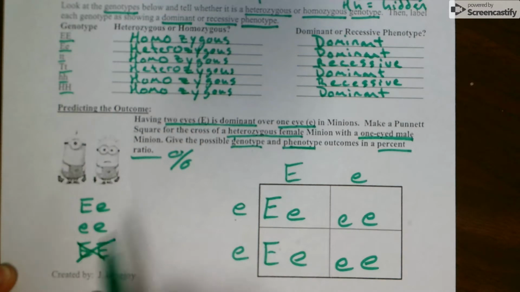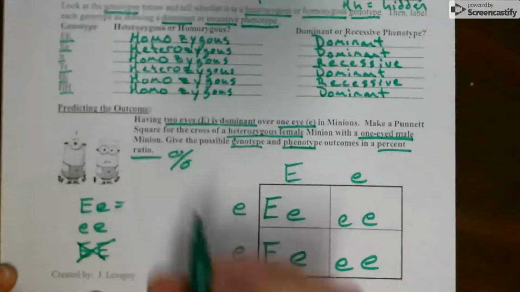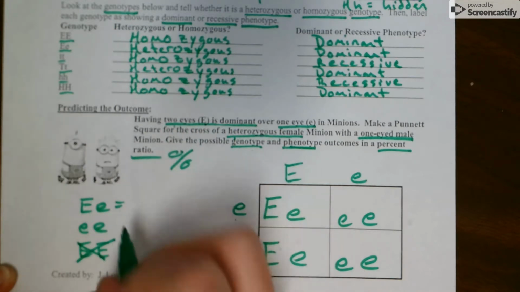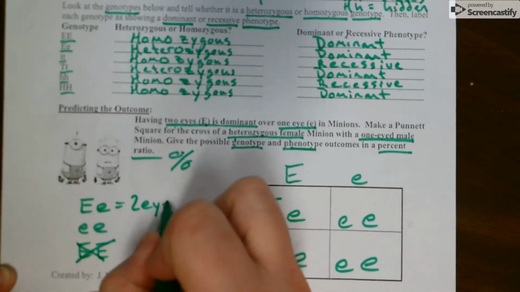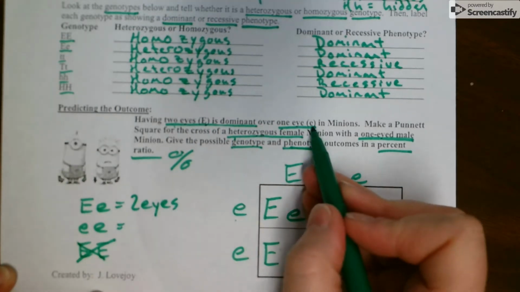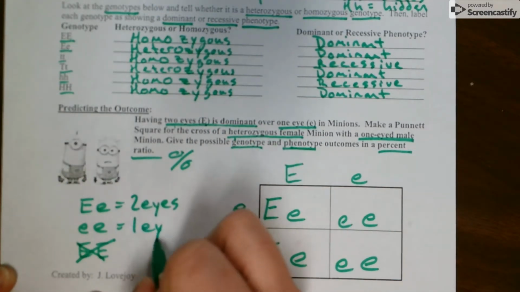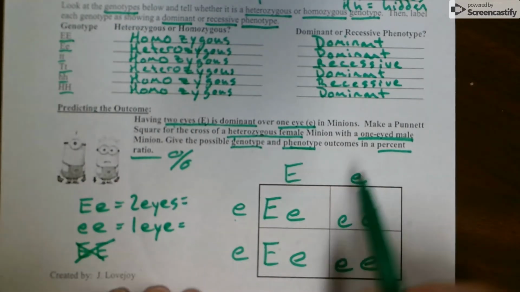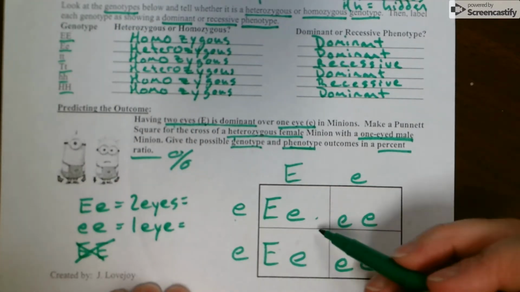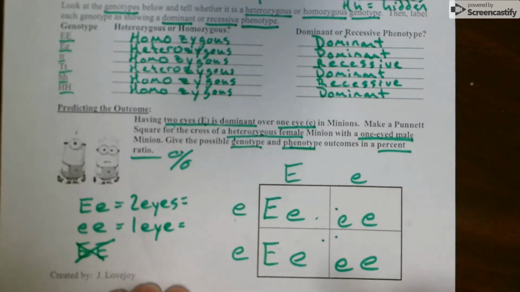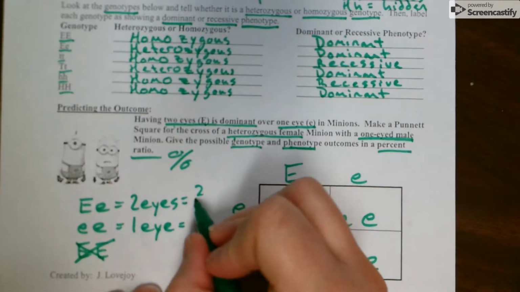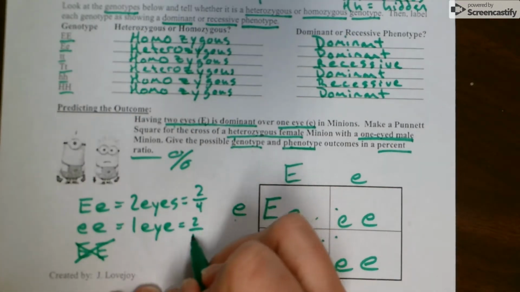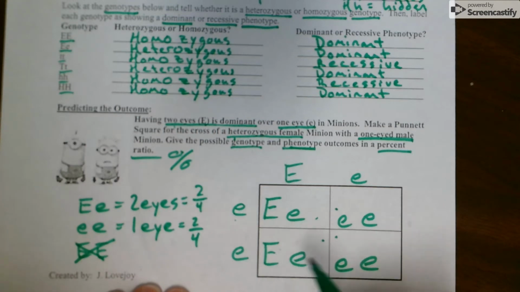Now, it wants to know the phenotype. So if I have big E, we go back up here, we see that big E is two eyes. And we know little e is one eye. Now, percent ratio. I have 4 boxes total. 2 of those boxes are big E, little e. 2 of those boxes are little e, little e. So that's a 2 out of 4.